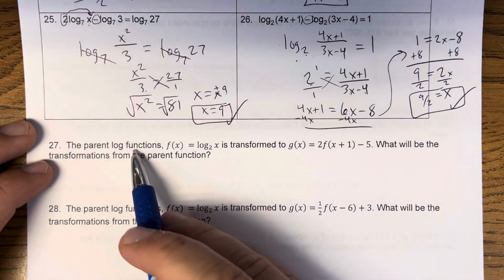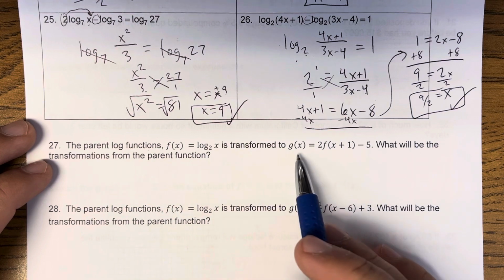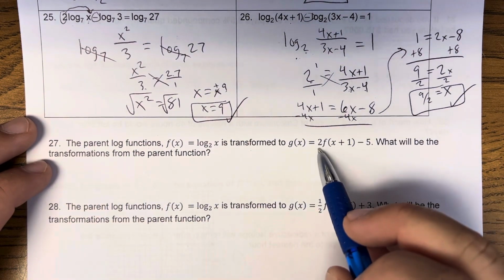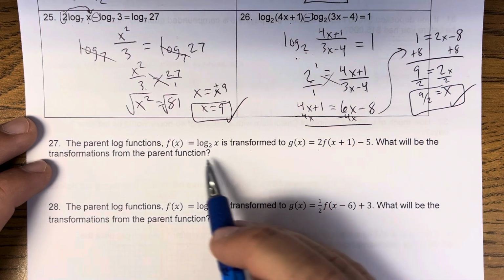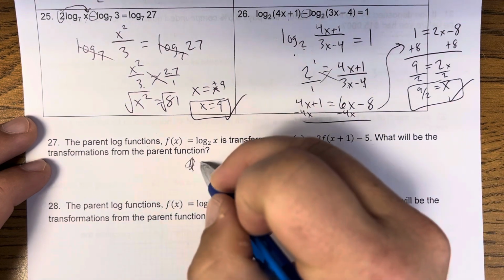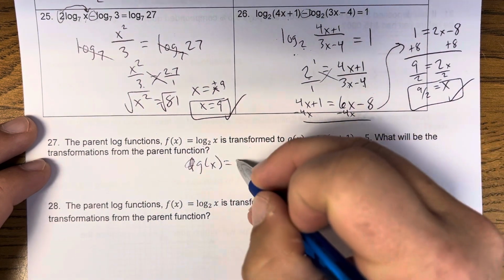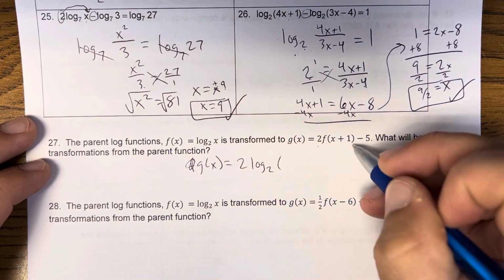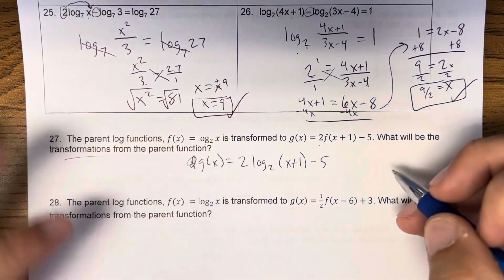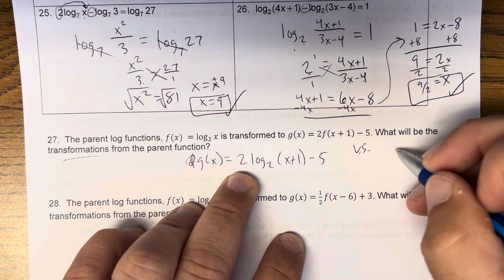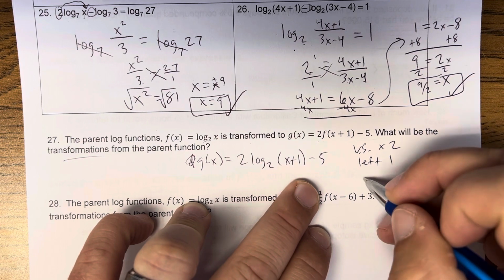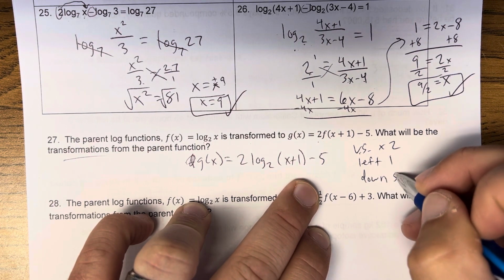All right, the parent log function is transformed to this will be the transformations from the parent function. So if I were to rewrite this, this f of means we're doing our log function. So my g of x would actually be 2 log base 2 of x plus 1 and then minus 5. So my transformations would be a vertical stretch by 2, left 1 and down 5.